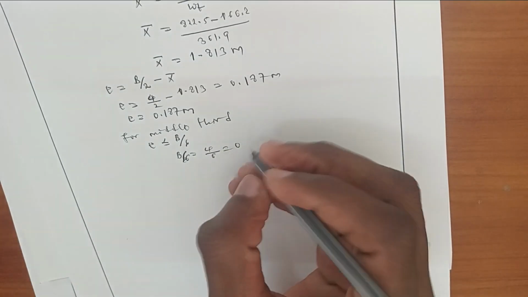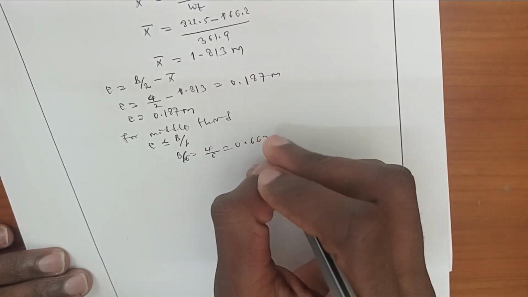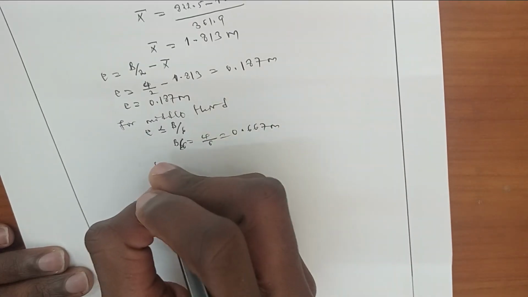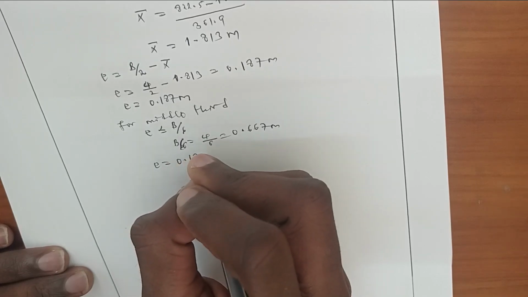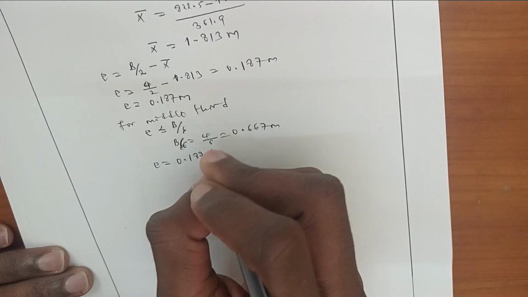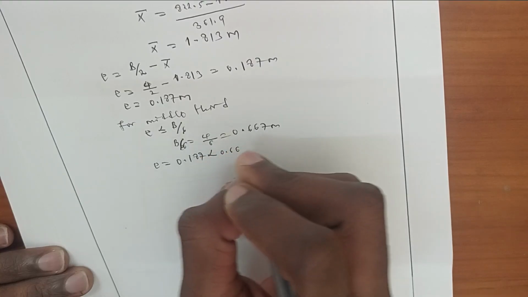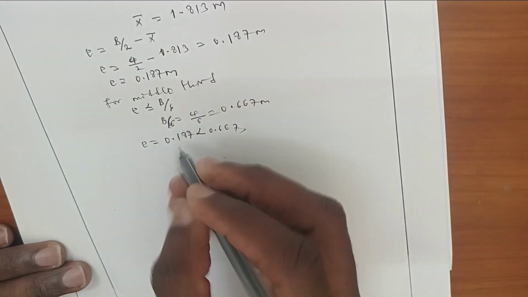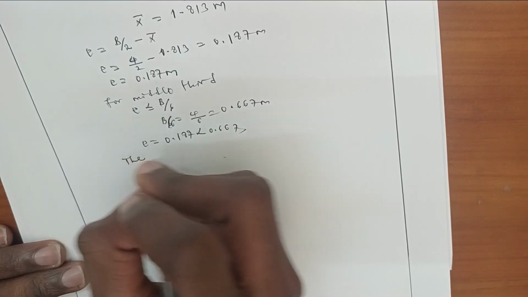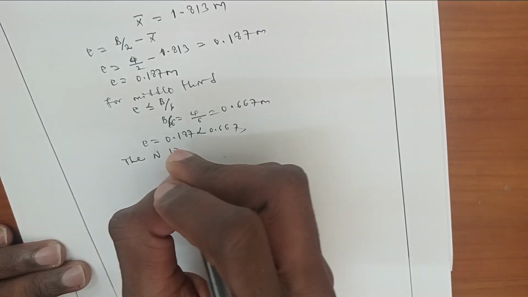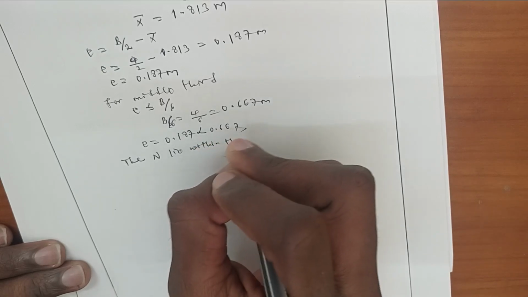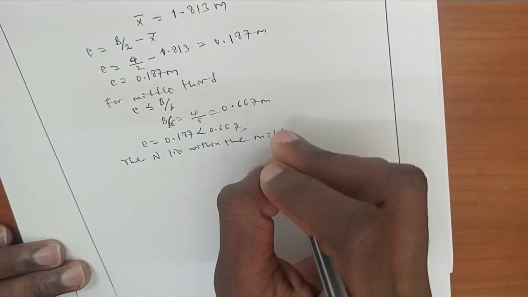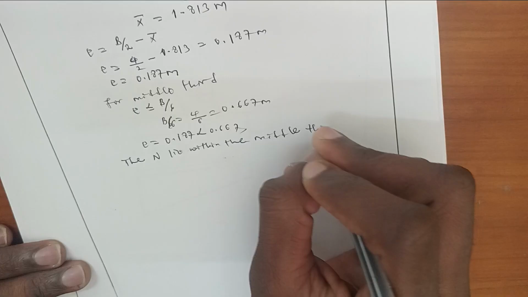equals 0.667 meter. And the eccentricity we have obtained is 0.187. This is less than 0.667. Hence, the resultant force lies within the middle third.